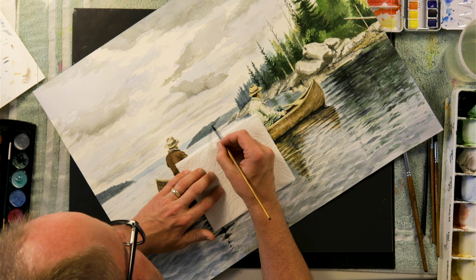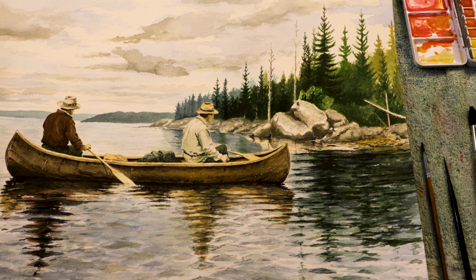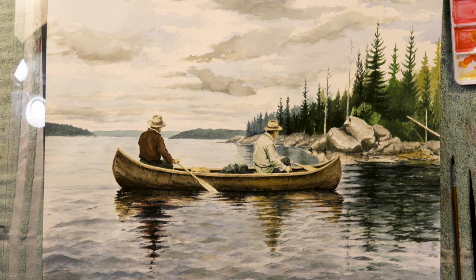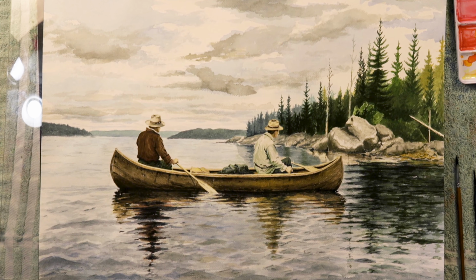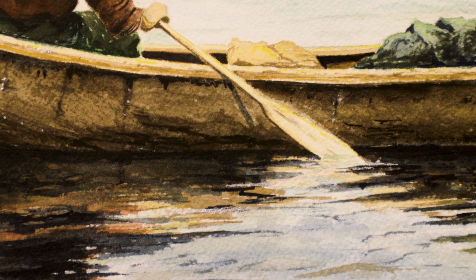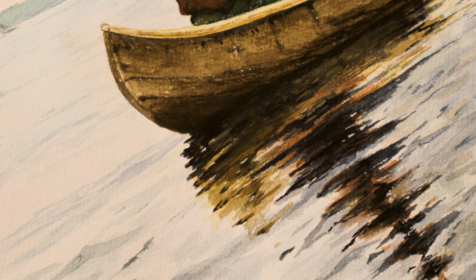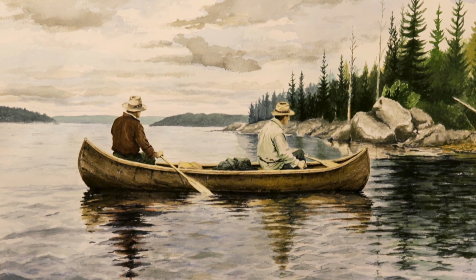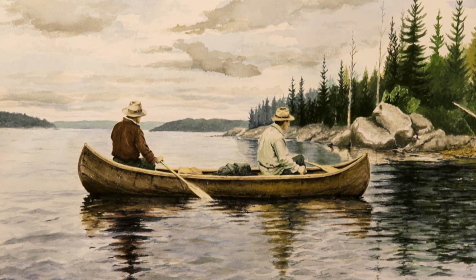They become lighter. Nature does this automatically. The atmosphere acts like a giant filter. This means your foreground should often contain your strongest darks. Your midground gets softer, and then finally your background becomes lighter and lower in contrast.